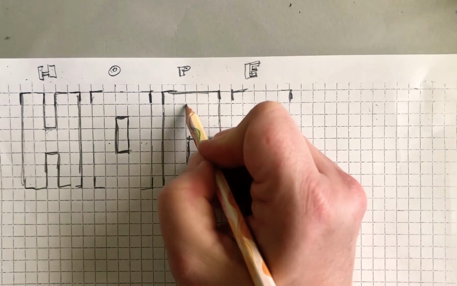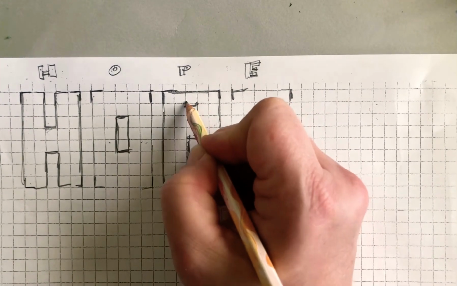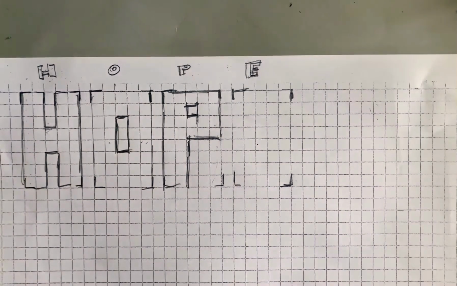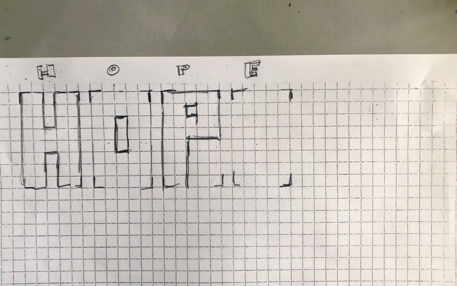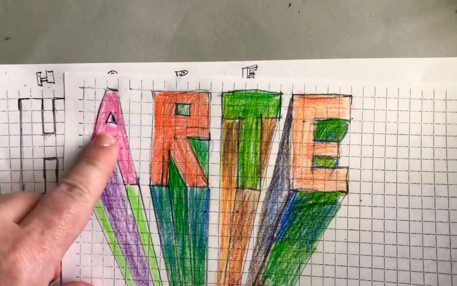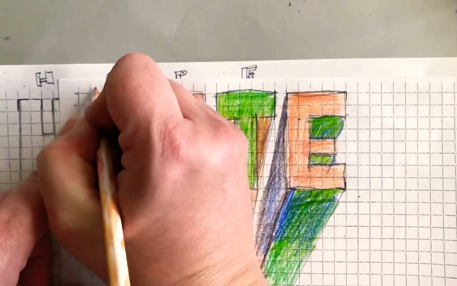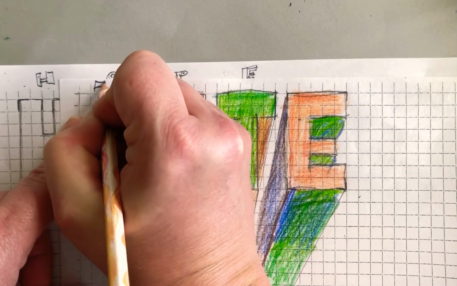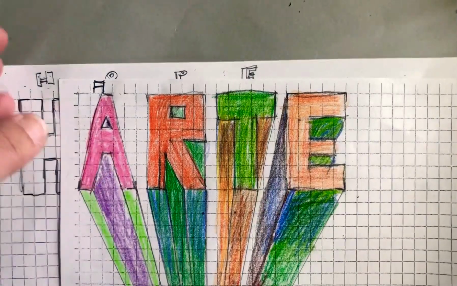Now, I've done this dozens of times, and sometimes it works and sometimes it doesn't work. For example, I have an A over here, and I don't really like this A. I think I should have done an A more like that. I think that would have looked better than this A.